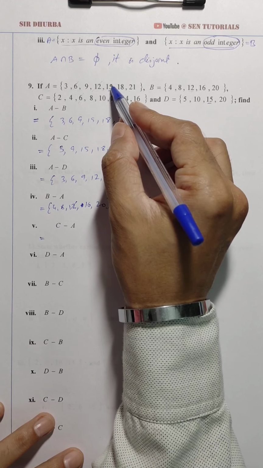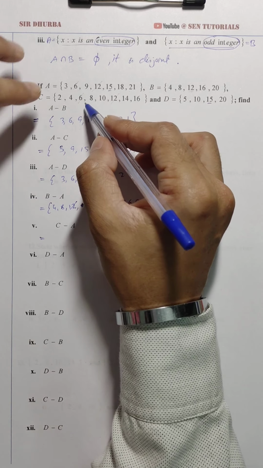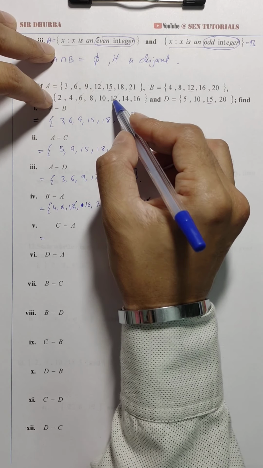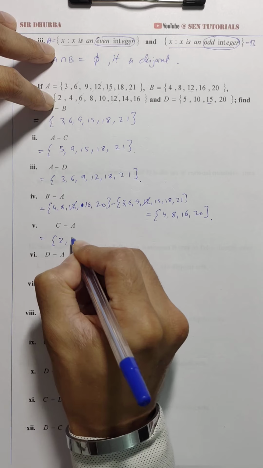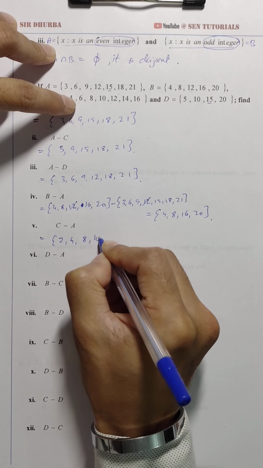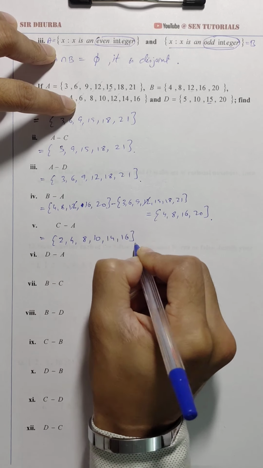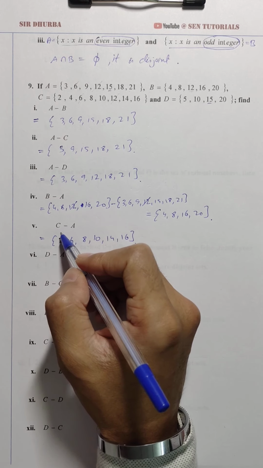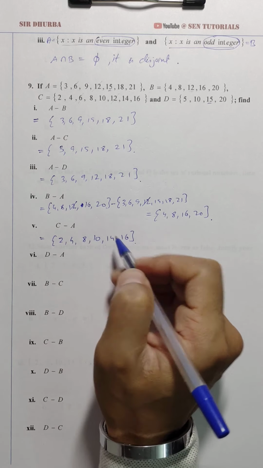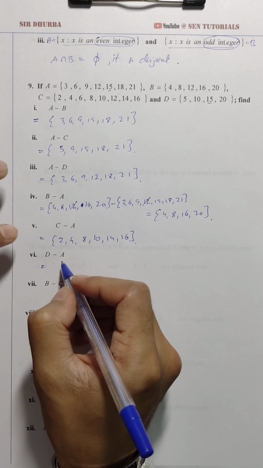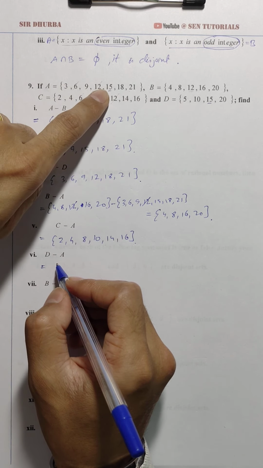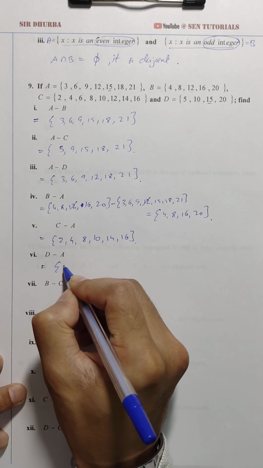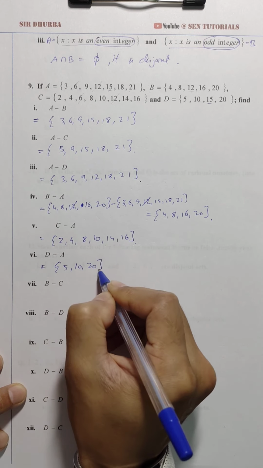Similarly, from C you subtract A. What are the elements of A that I can remove from C? 6, 12. So I'll be left with 2, 4, 8, 10, 14, 16. From C I'm removing the elements which are present in A, because it is C minus A. Next, just vice versa, D minus A. 15 is an element which is present in A, so I can remove it from D. I'm going to be left with 5, 10, 20.